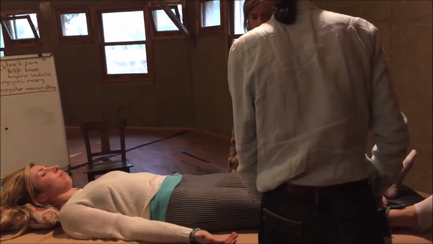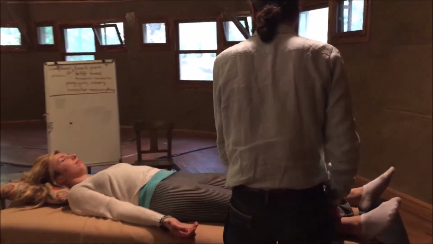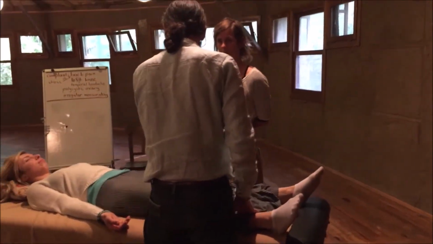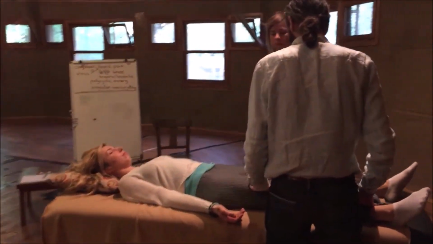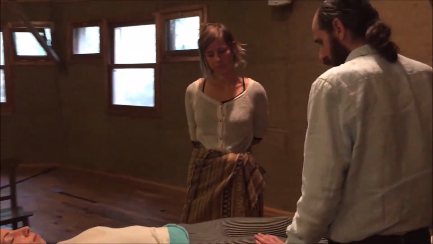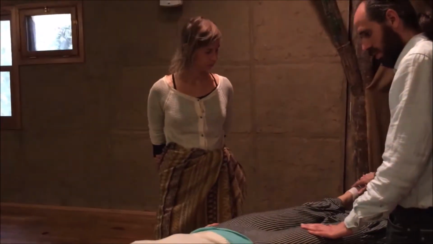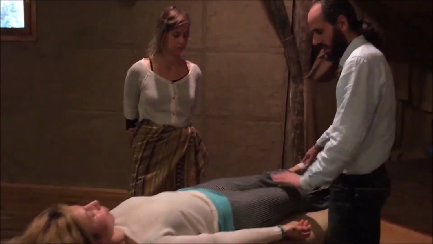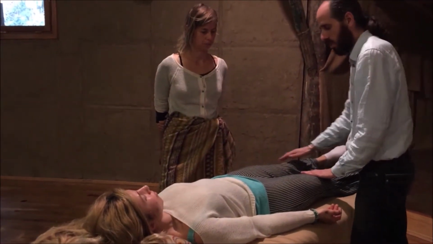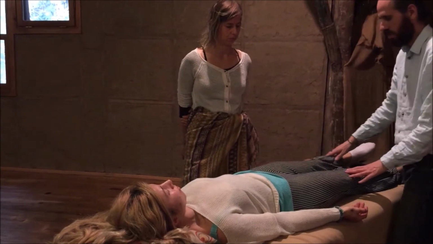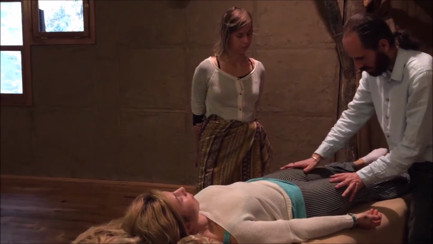I found here the anterior, the right side, and the left side posterior. So what I'm going to do is stretch the piriformis, and now I'm going to check again.